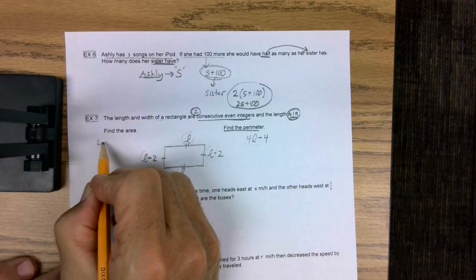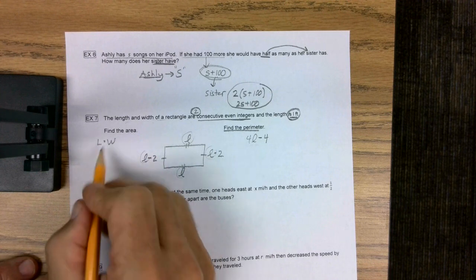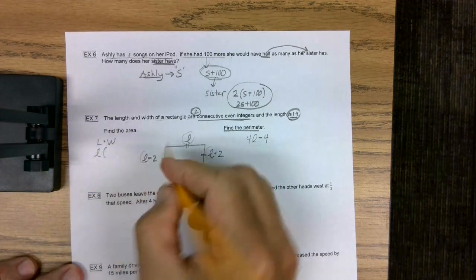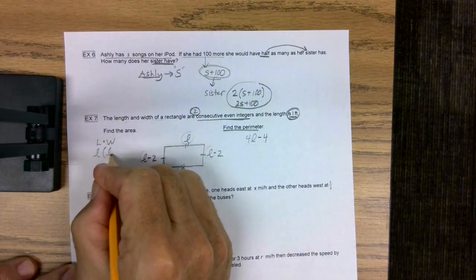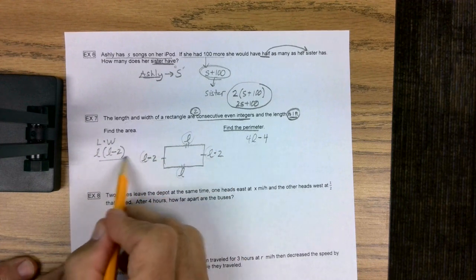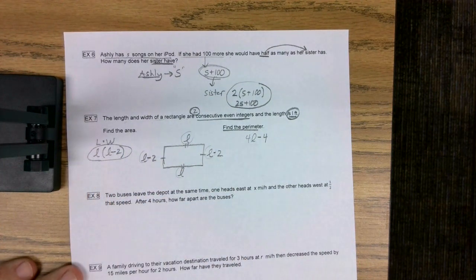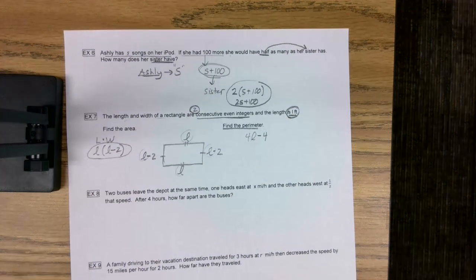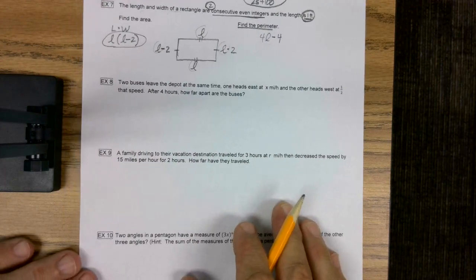Area, remember, it's just length times width. Well, the length is L. The width is right here. So that'd be L minus 2. Good news? I don't think they expect you to multiply that out. They just want to kind of transition from the geometry to the algebra.